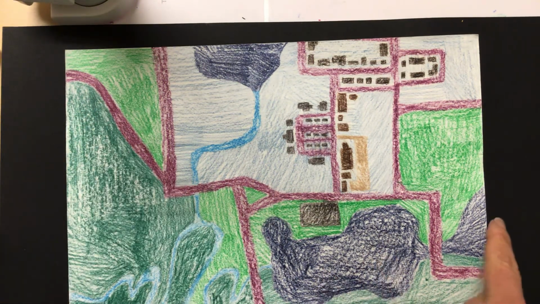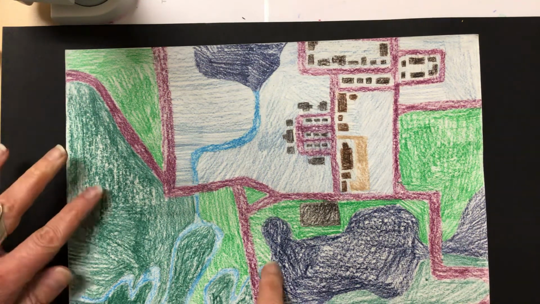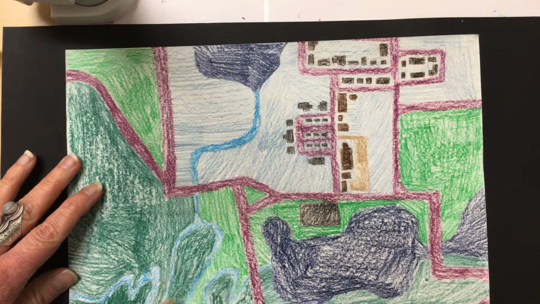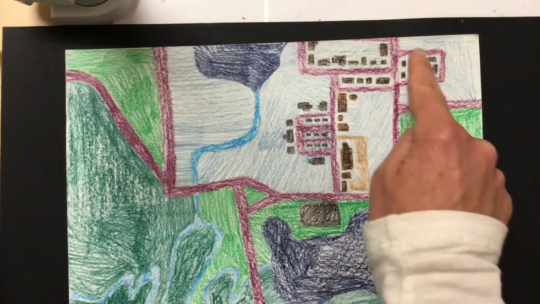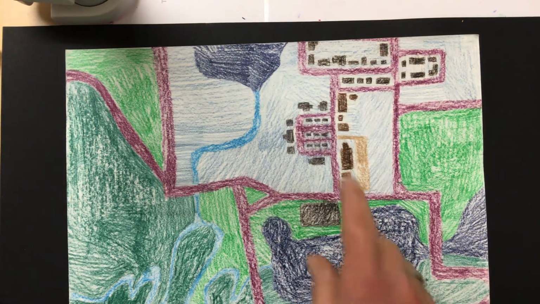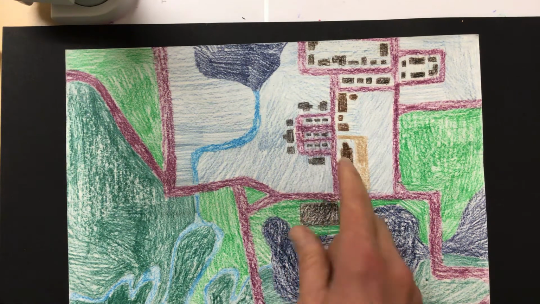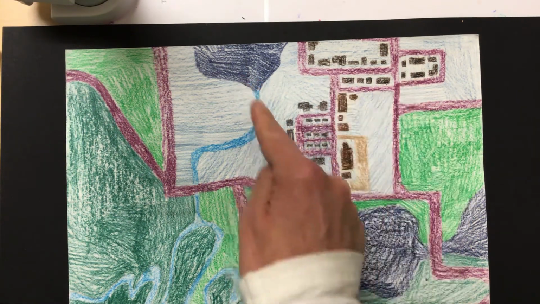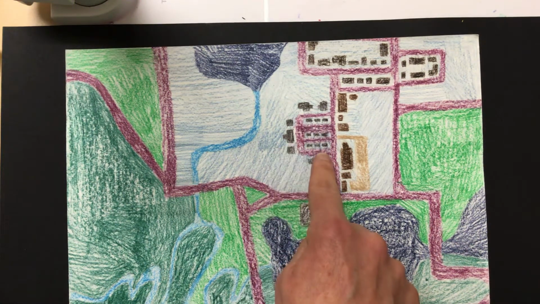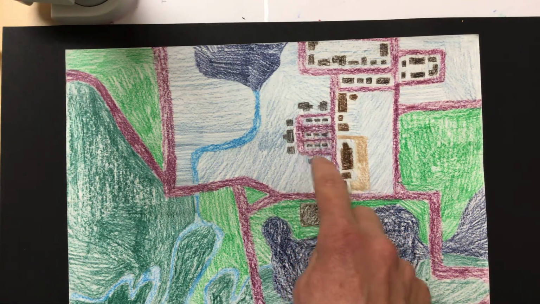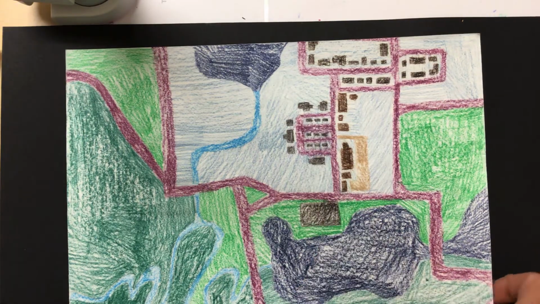Then I have some large bodies of water as well as some meandering streams and rivers. Here, you'll notice that there's more geometric shapes, squares, rectangles, straight lines instead of curvy, to show where the people are and where the buildings are. Here are all the streets. Let's take a look at a different one.